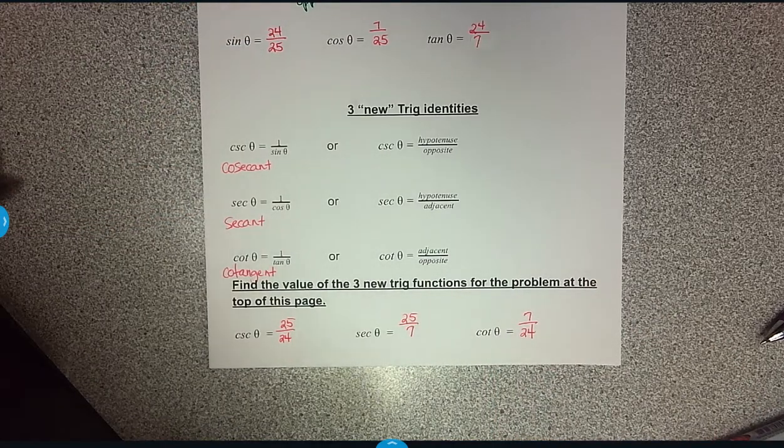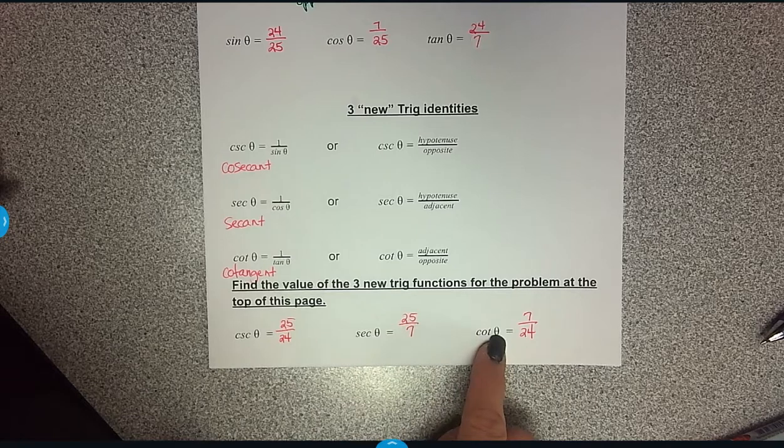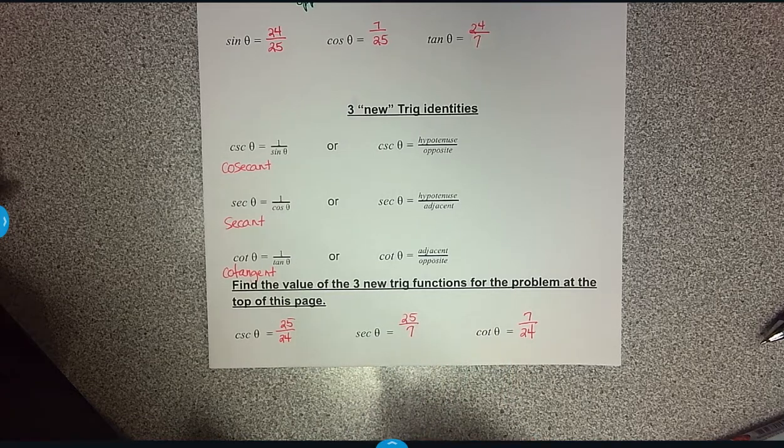So that does it for the geometry, trig, and special right triangle review. We also introduced 3 new trig functions. All right. The next videos after this deal with the Algebra 2 part of trig.